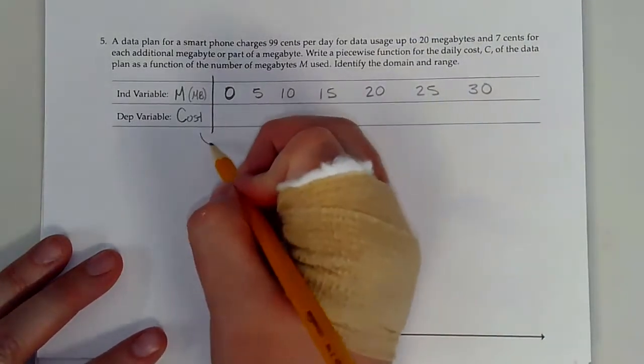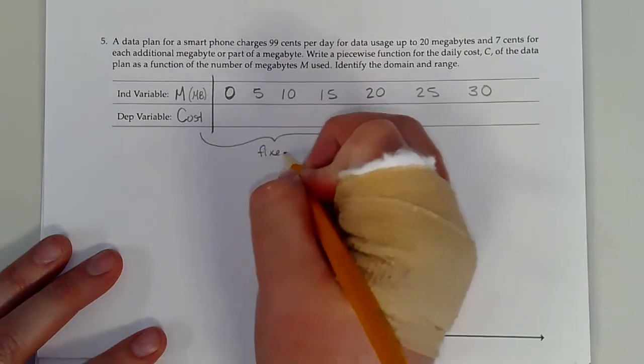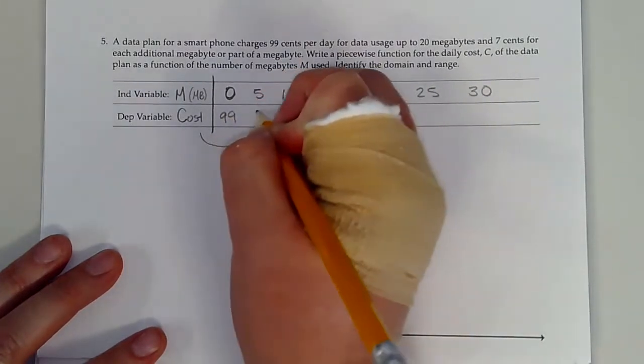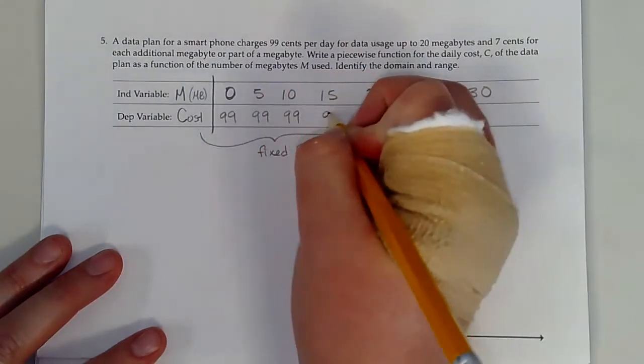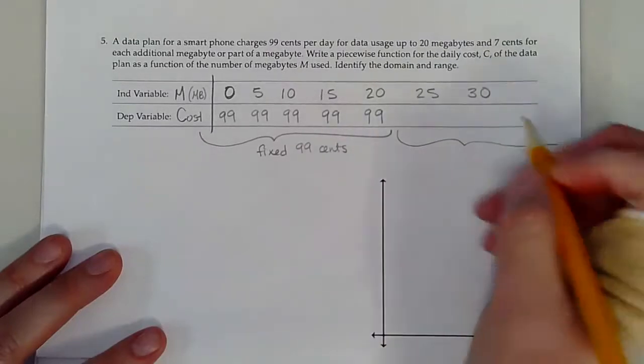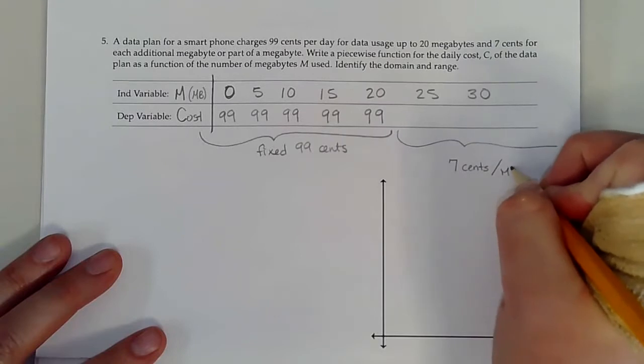The problem says for the first 20, it's going to cost us a fixed 99 cents. So 99 for each of these. Okay, and then after that, it's going to go up by 7 cents per megabyte.